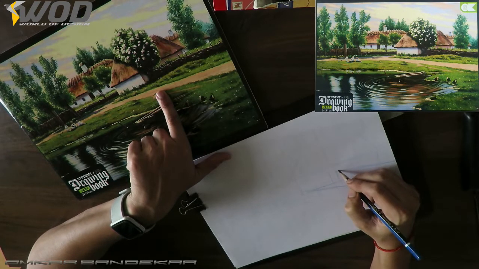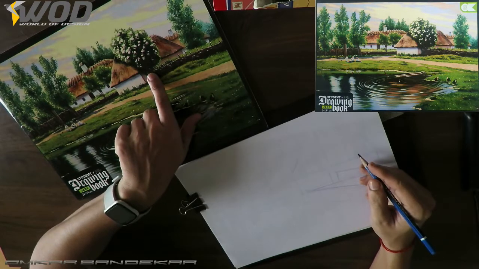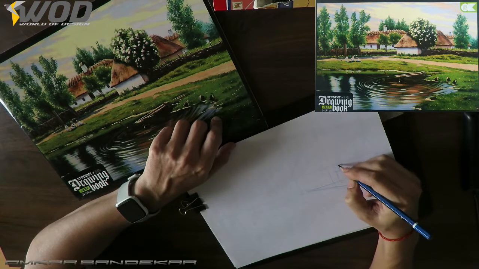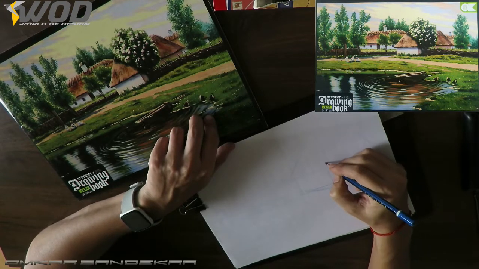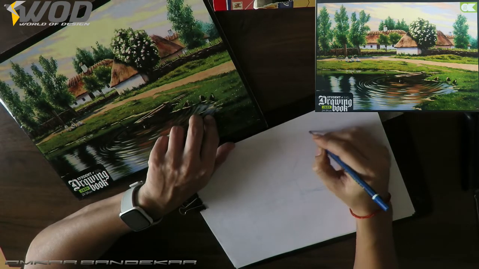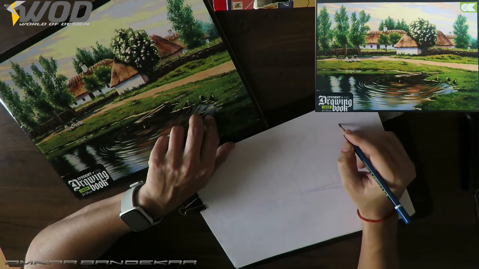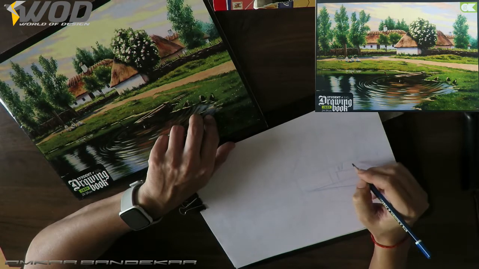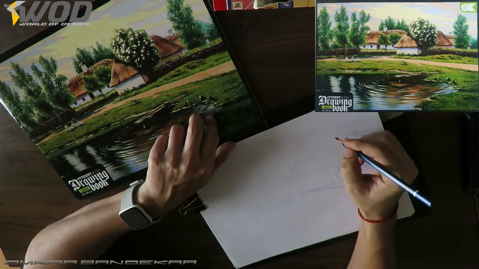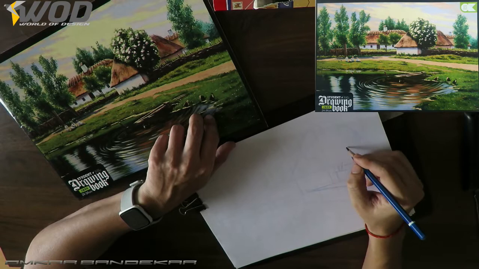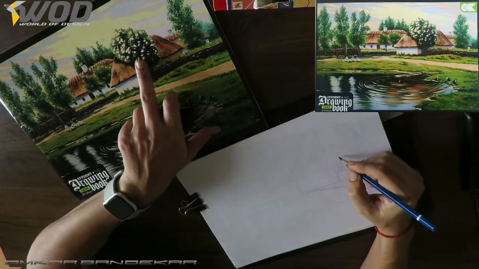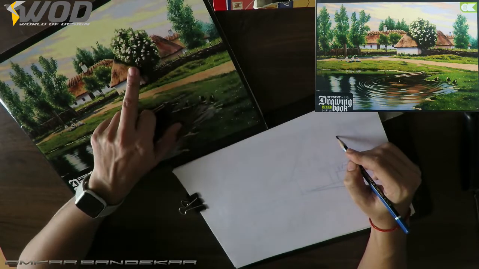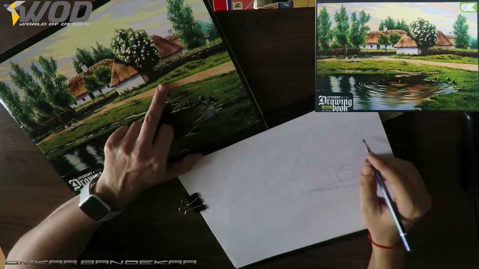Now I will quickly draw the tree, but I will not draw it in detail. I will just make the outer lines of that tree. For example, I am using the circle method, just completing it like this. The bottom part is a little bit dark because of the shadow, and the top part looks a little bit bright because the sunlight is appearing on it. Like that I quickly finished this area.